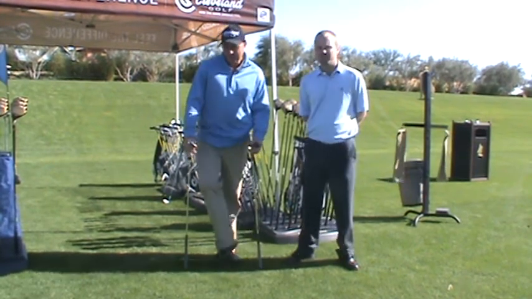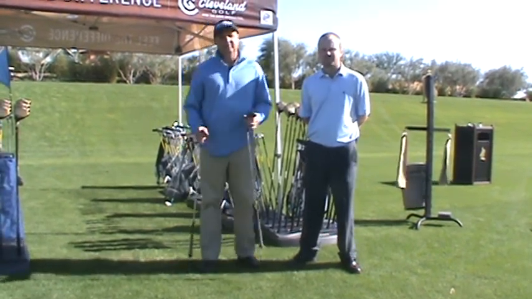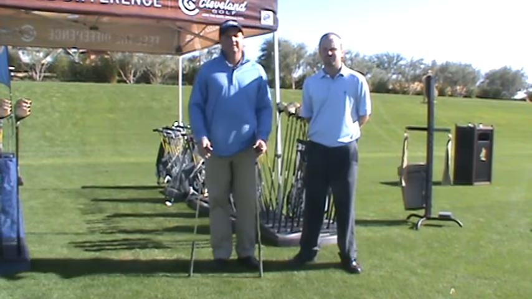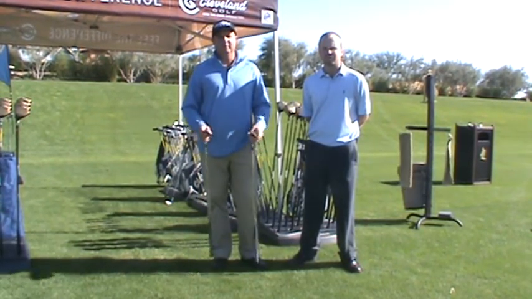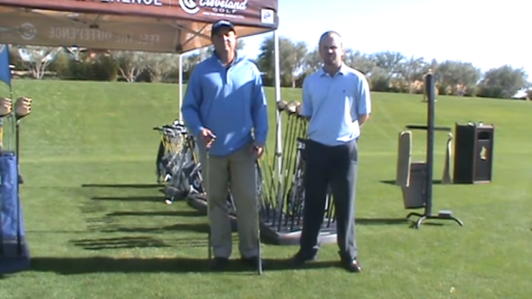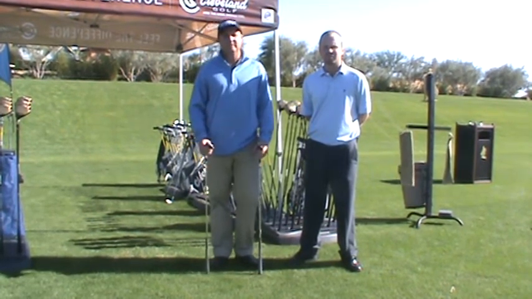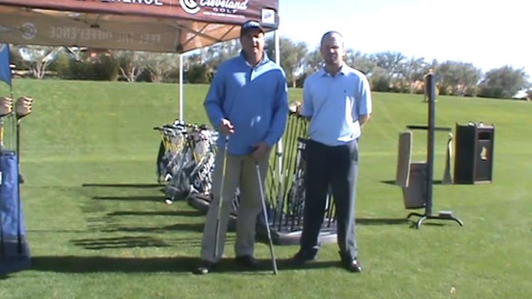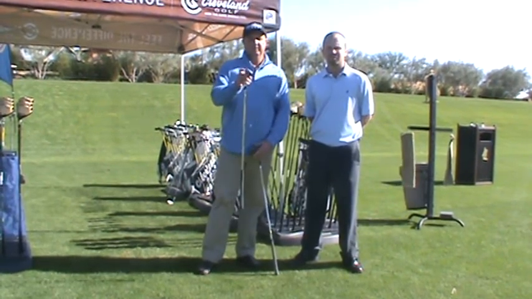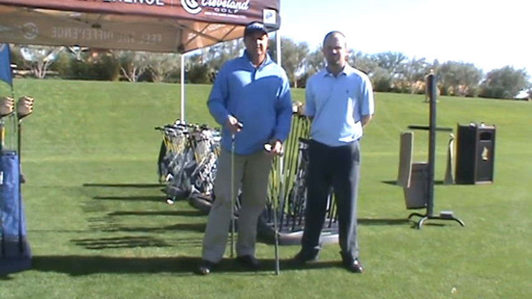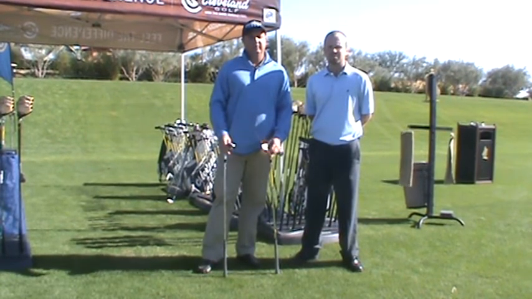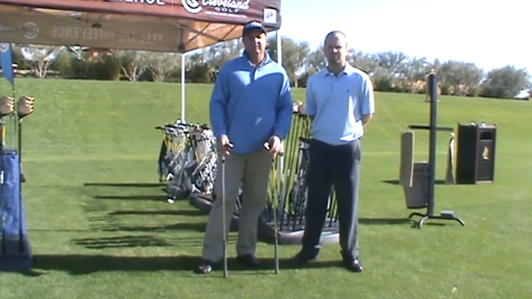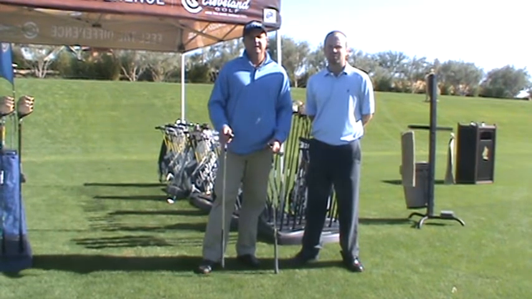Jim? Well, the first thing I'd like to do is define bounce in a wedge, because I think there is some confusion in the marketplace for what really bounce is and what type of bounce people need for their individual wedges. The definition of bounce is the angle from the leading edge to the trailing edge, and the golfer that requires a little bit more bounce is typically the guy that takes a deeper divot.